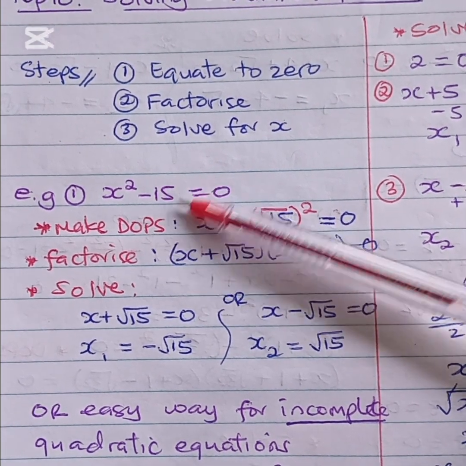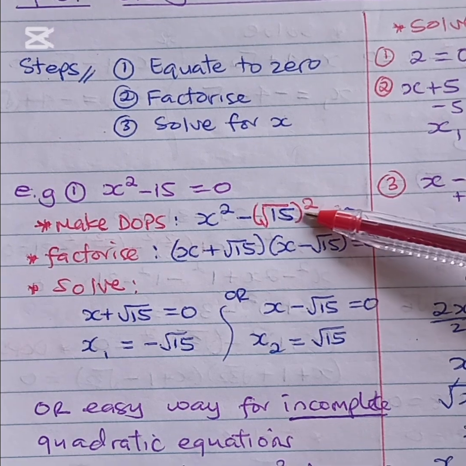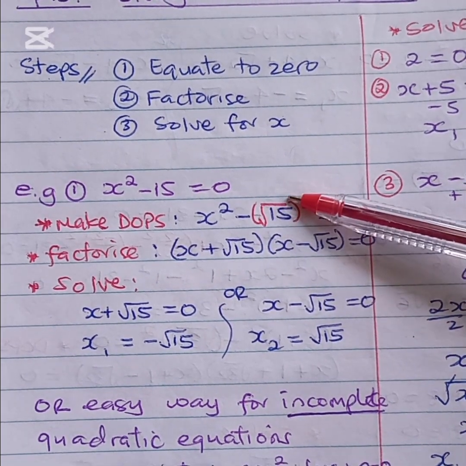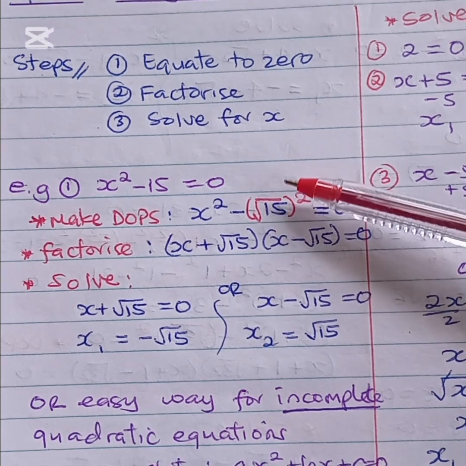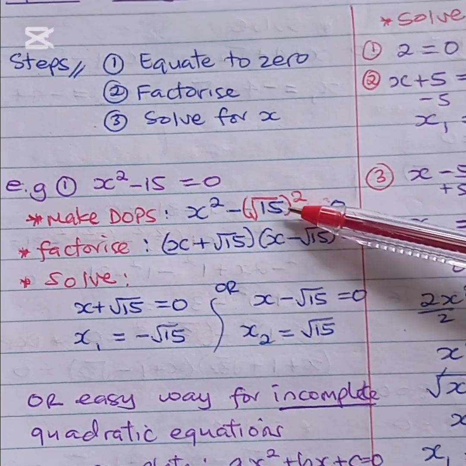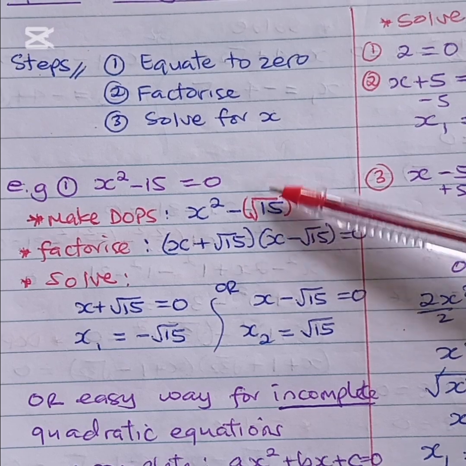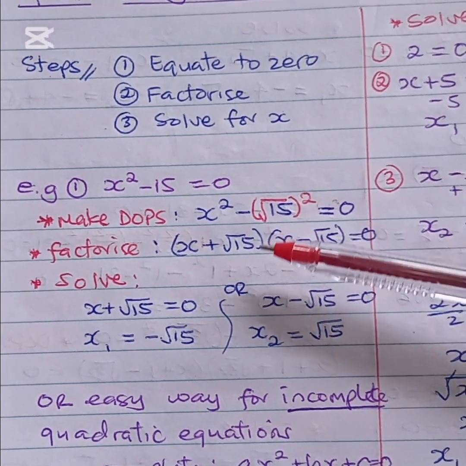So make this 15 a square number by squaring it and then taking the square root. In that way, like in the previous video, we do not change the value of 15, we still keep it as 15 because square root and power of 2 are opposite and they will cancel.